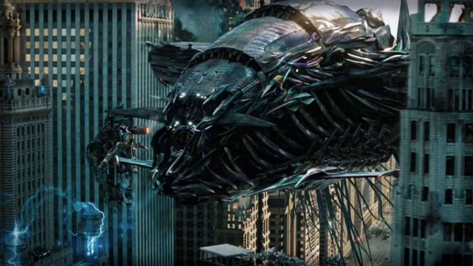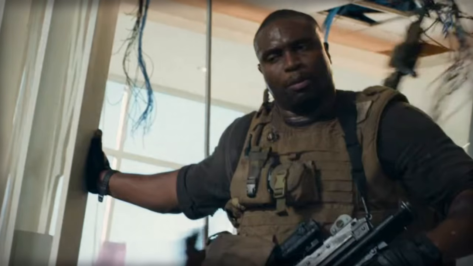Another important area of spending involved action sequences and practical production elements. The director is known for creating large-scale action scenes using a mix of digital effects and real-world stunts. For this film, the production team filmed on location in several major cities and used elaborate stunt coordination, controlled explosions, and large mechanical rigs to create realistic action environments.